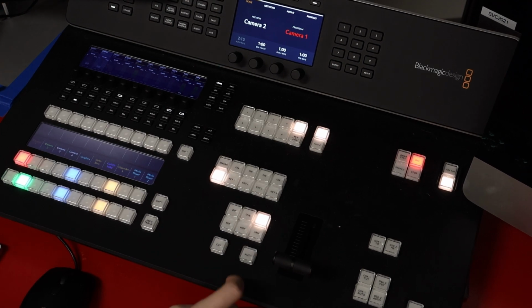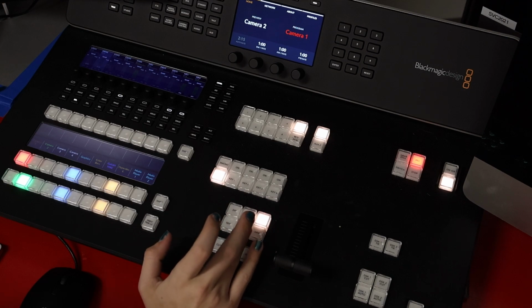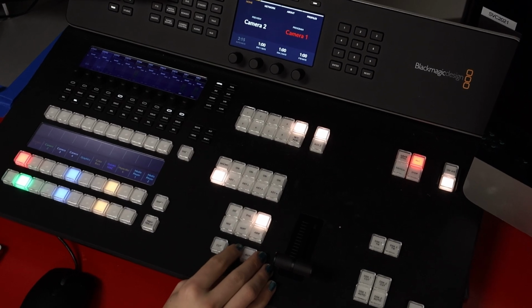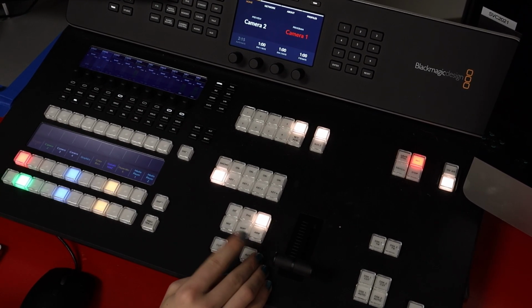So speaking of transitions, there are 5 different transition options on this switcher. Stinger is not working right now. I'll have to edit in a different recording of that one.